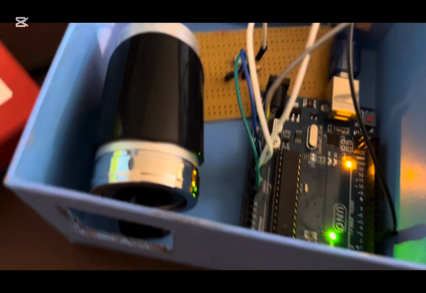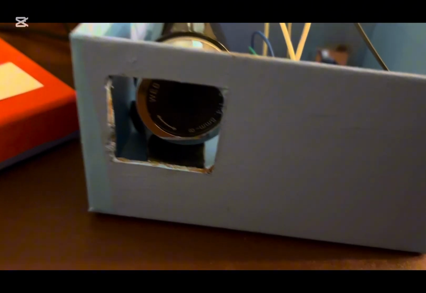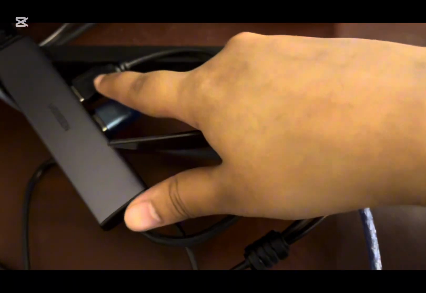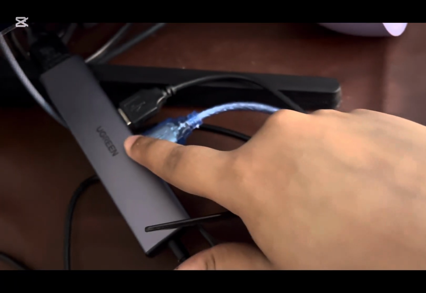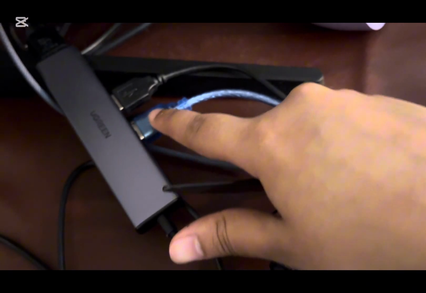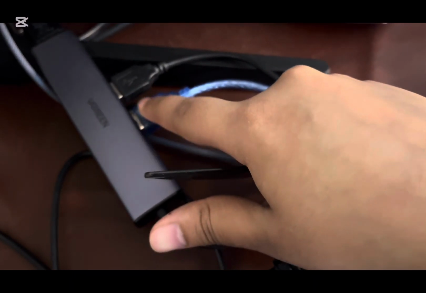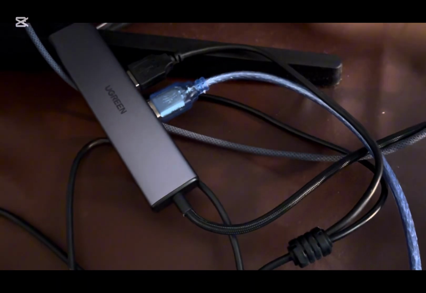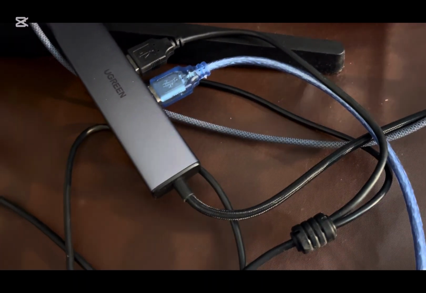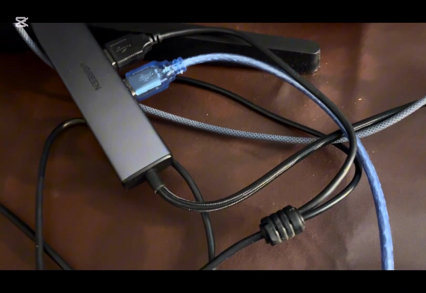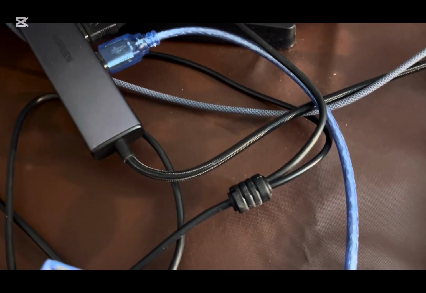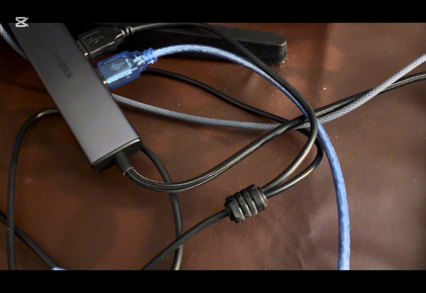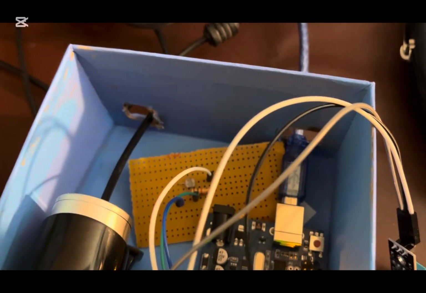You can check the webcam setup here. I have made a hole over there, and it's connected to the USB port over here. Because my MacBook doesn't have a USB port, I used a USB to C converter. The webcam is connected by USB to the computer, and the streaming is handled by the Node-RED dashboard.